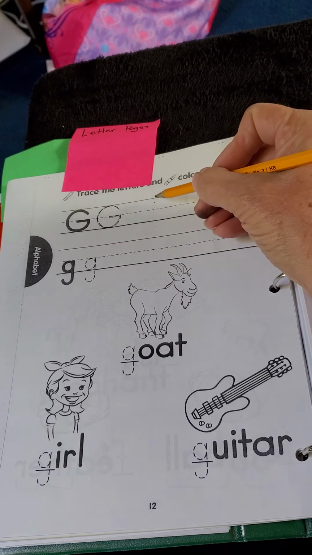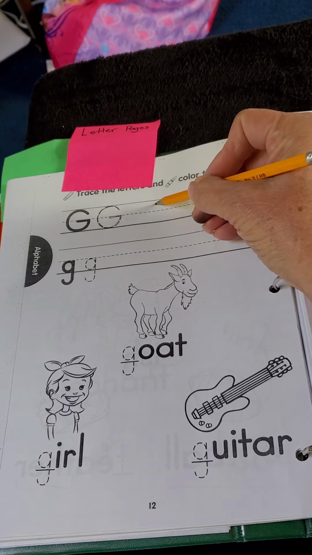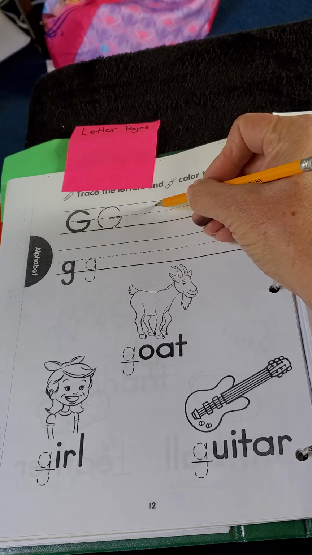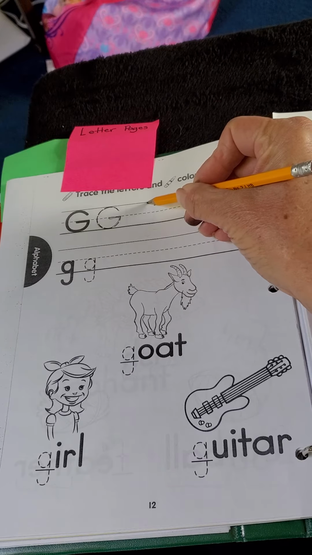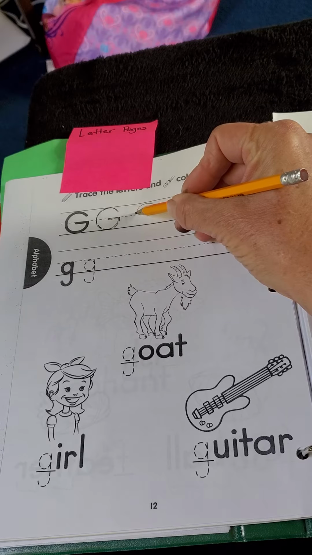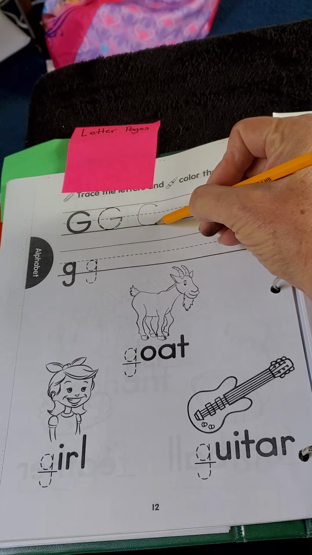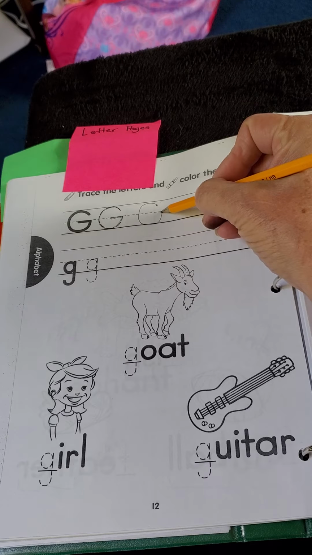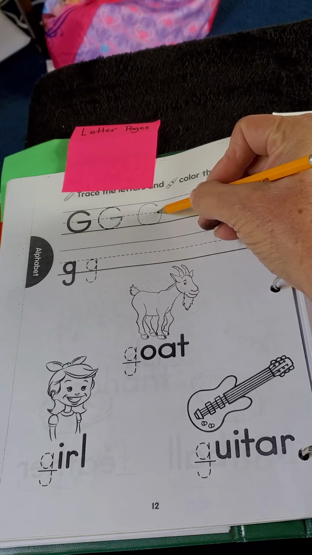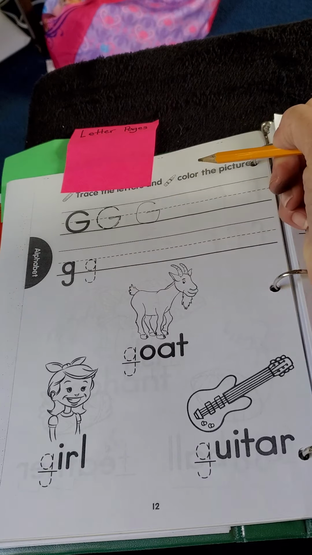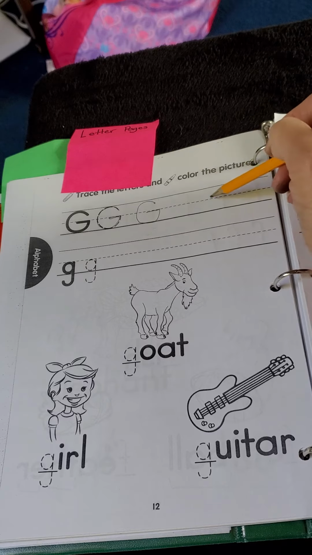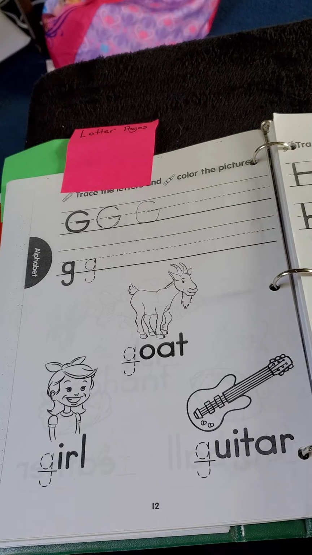Okay, let's try it again. Just below that skyline, little hangover, around, touch that skyline, all the way around to the grass line. Kick it up all the way back to the plane line and drive on that plane line. So do a few more of those capital G's. And then we're going to go right down here to this lowercase g.